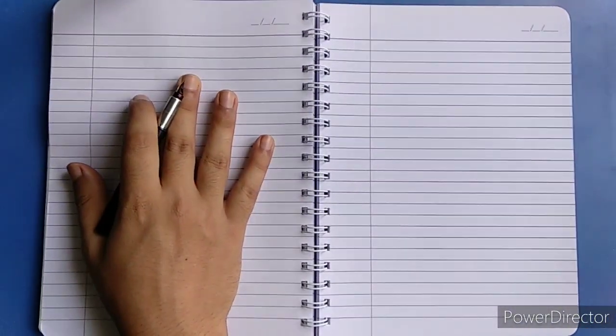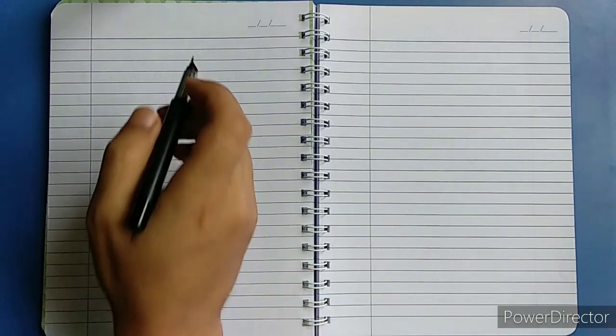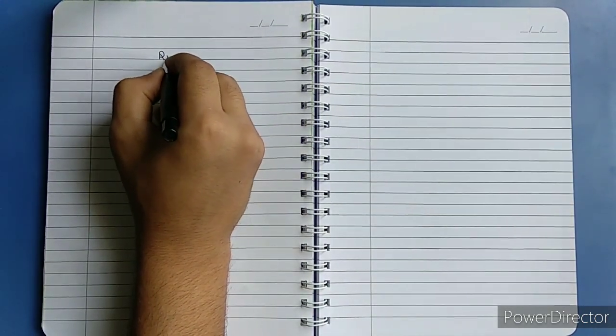Okay. Now let's see the classification properly. So at the top, that is the biggest set of numbers, is the set of real numbers.